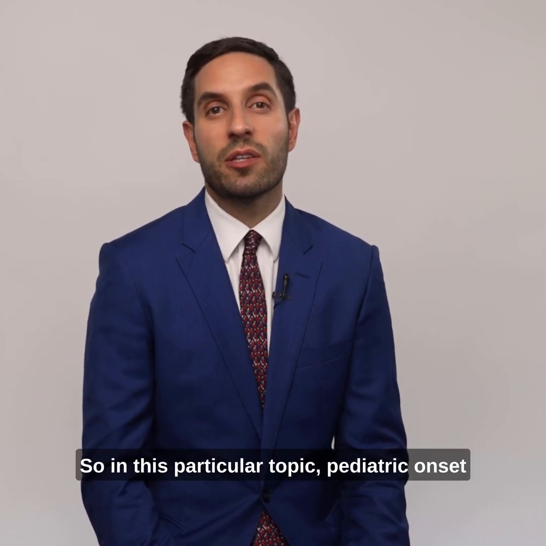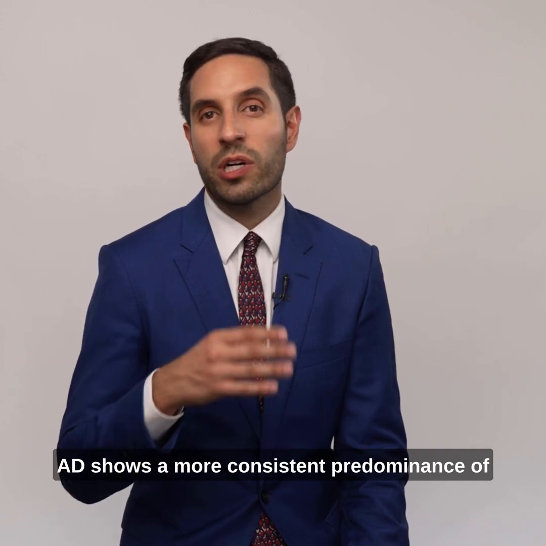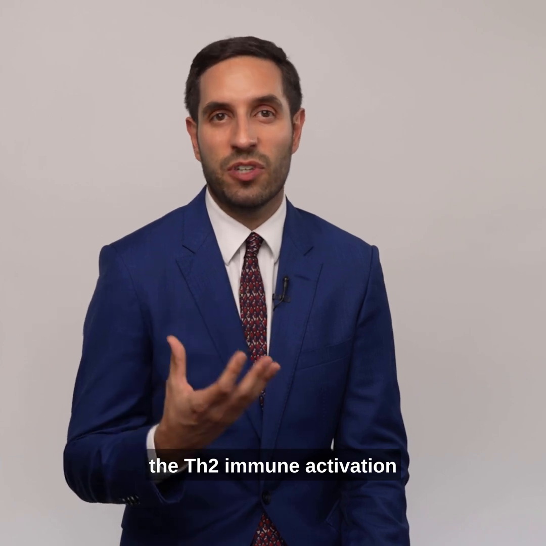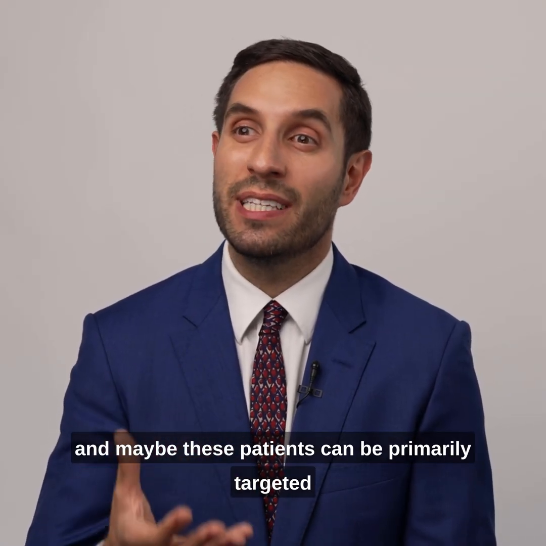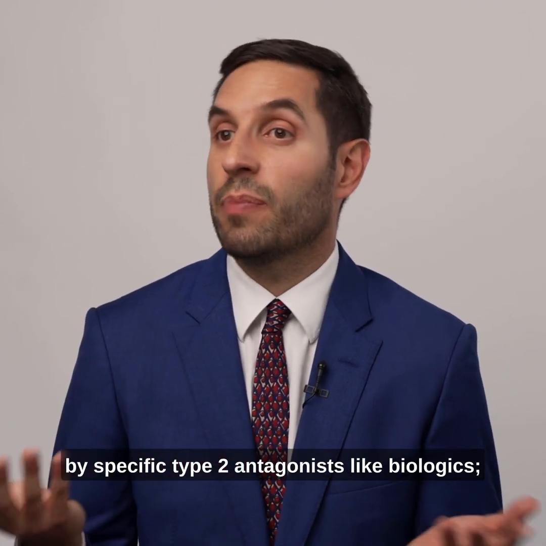So in this particular topic, pediatric onset AD shows a more consistent predominance of the Th2 immune activation. And maybe these patients can be primarily targeted by specific type 2 antagonists like biologics.